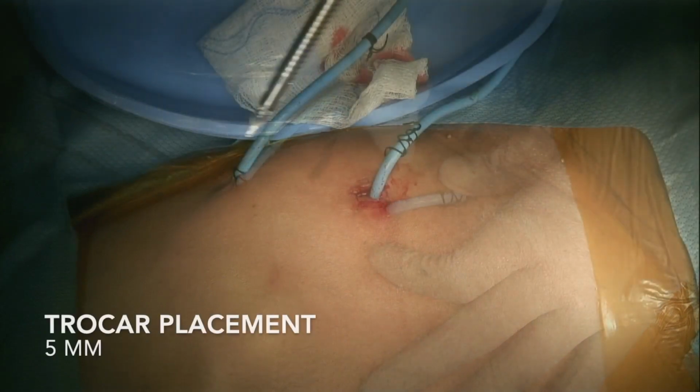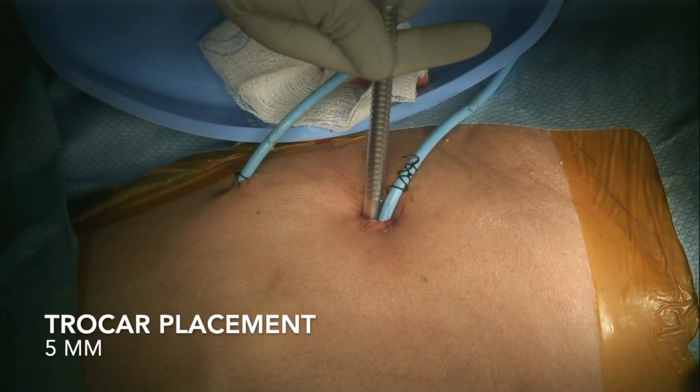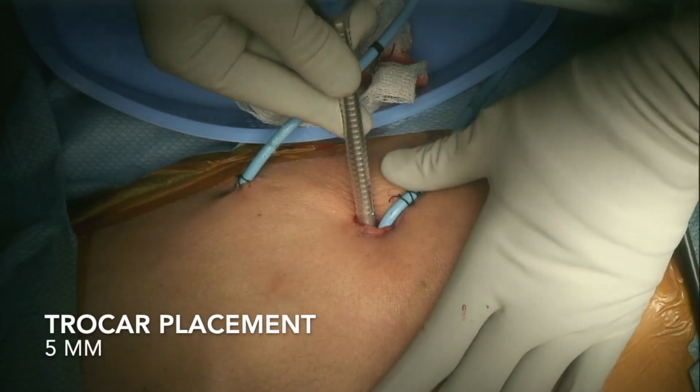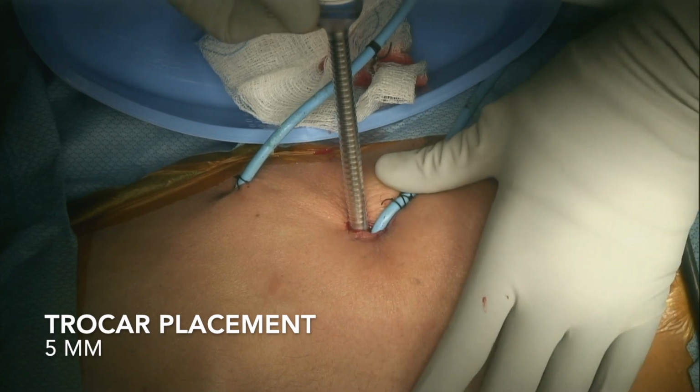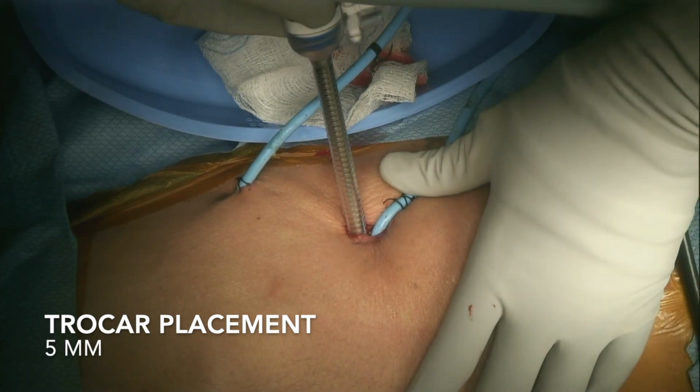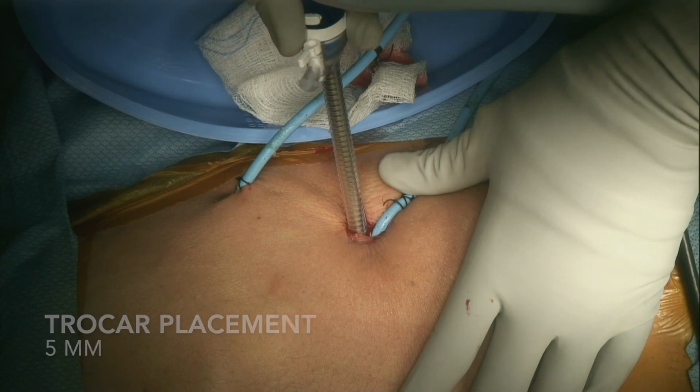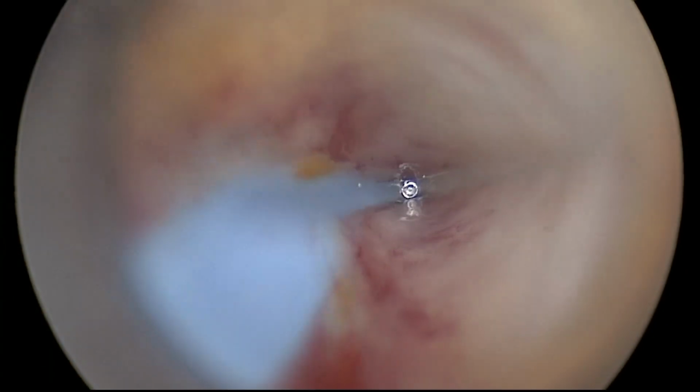At this point, we decided to do a video-assisted retroperitoneal drainage. We inserted a 5 mm OptiView trocar using the lower drain as our guide. This allowed us to enter the retroperitoneal abscess cavity.